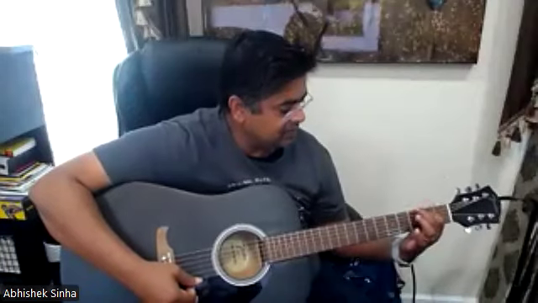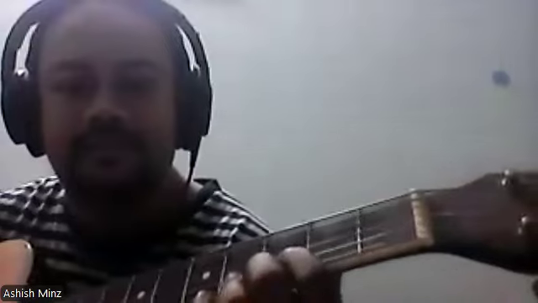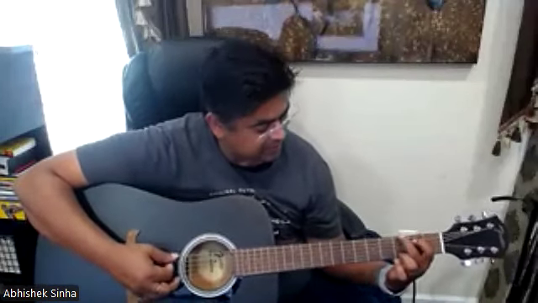But this is not D, right? So G B D. So typically this is how we play G major, right? So B is here, this is G. And is this D? D is there, no? Second string, third fret. This is G, right? This is B. So where is D? This is not D, right? D is fourth string open.